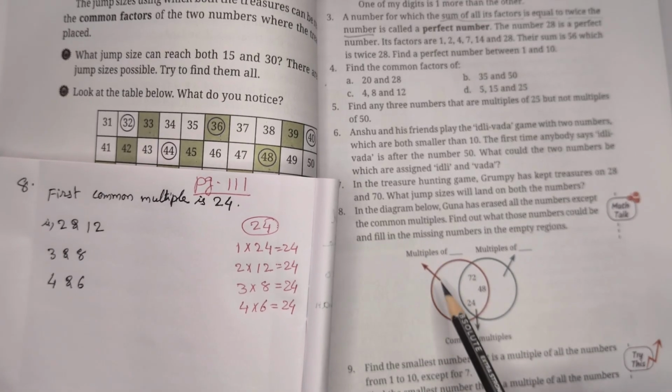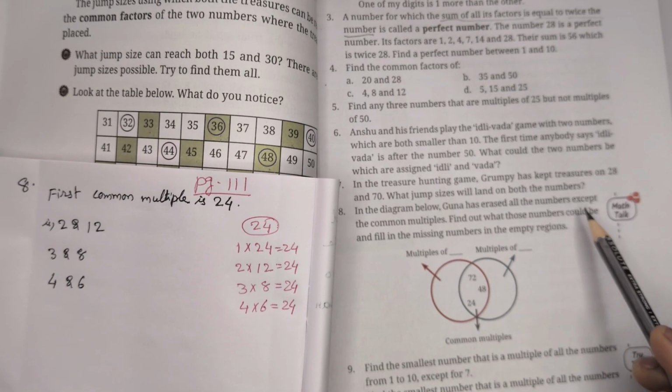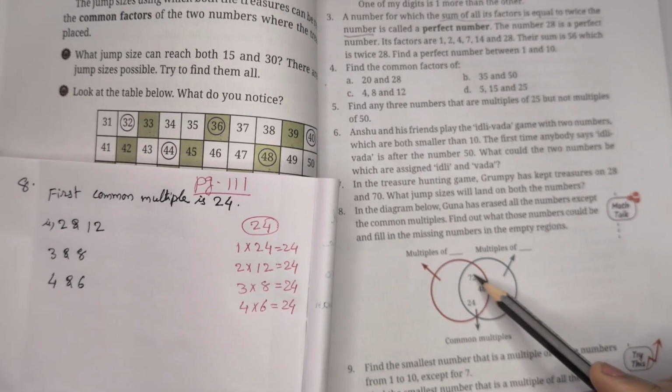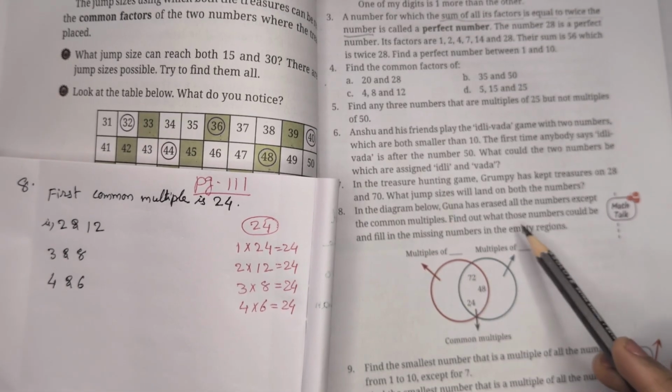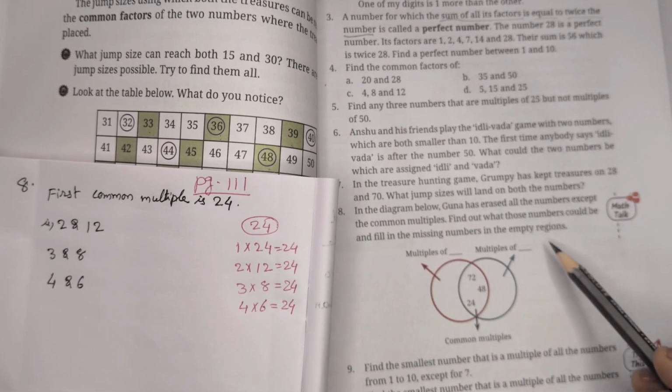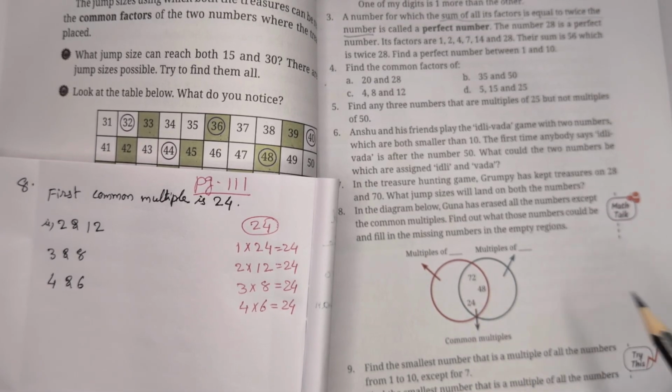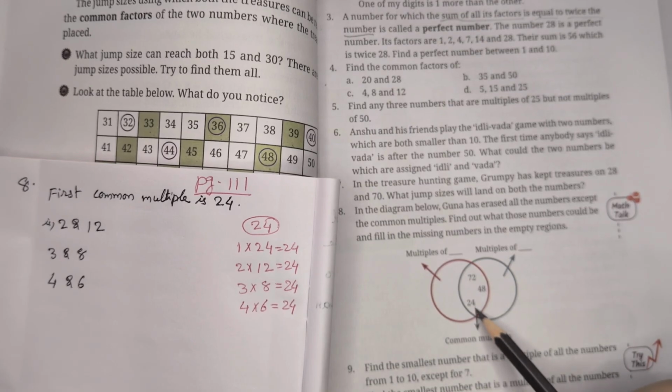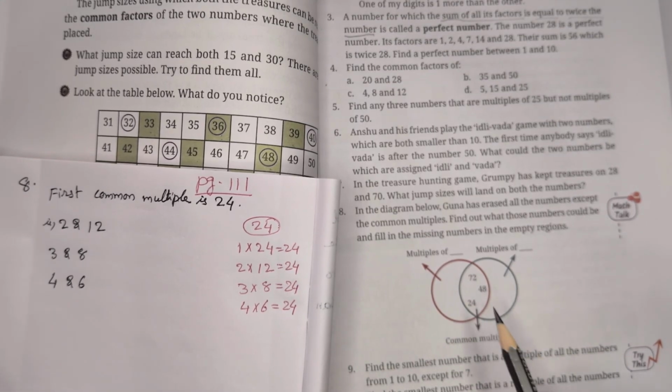Question number 8. In the given diagram below, Guna has erased all the numbers except the common multiples. Find out which numbers could be filled in the missing numbers in the empty regions. So here we can see the common multiples. The smallest common multiple is 24. Common multiples are 24, 48, 72, and the least one is 24. That means the first common multiple of the two numbers is 24.